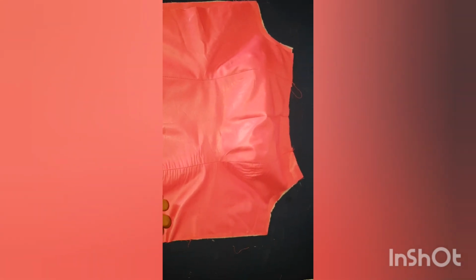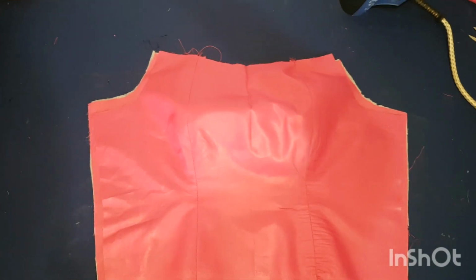And this is how it looks after I have joined the front pieces and that of my lining. As you can see from my lining, I added an interface to make it more stable. So I'm going to do same for the back pieces as well, and then turn them in with the lining so that we have a neat finishing from the top and the down as well.